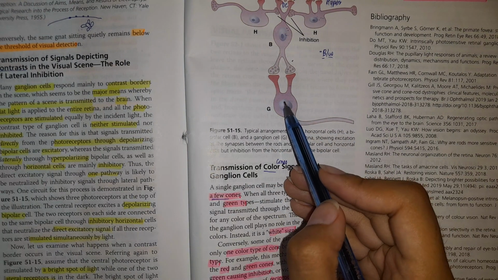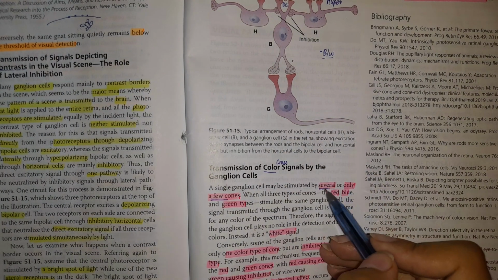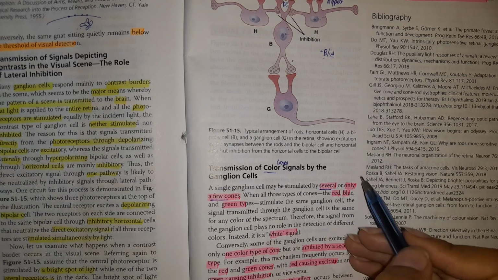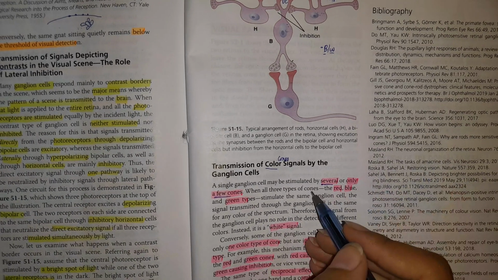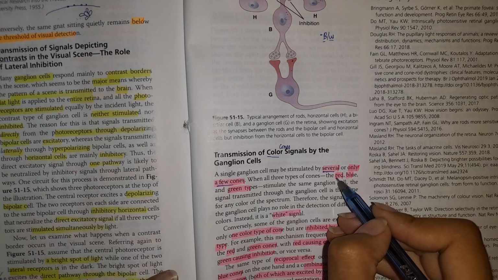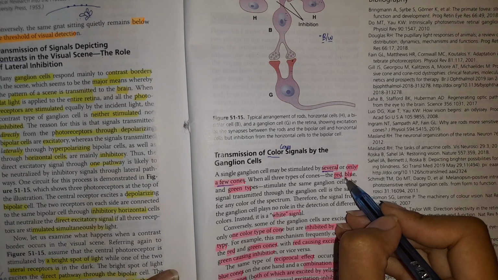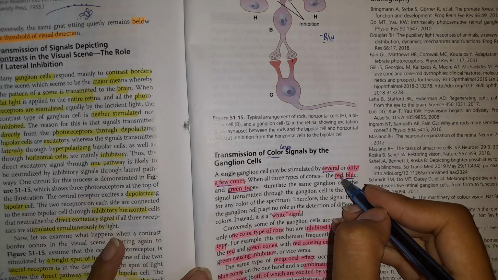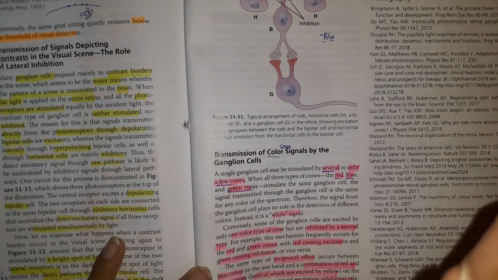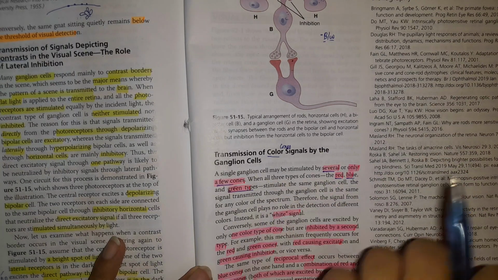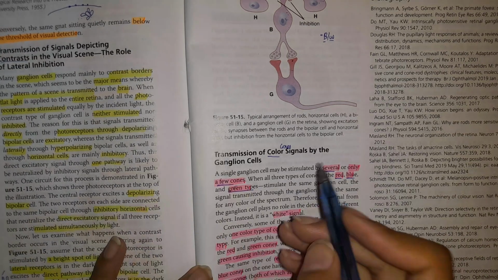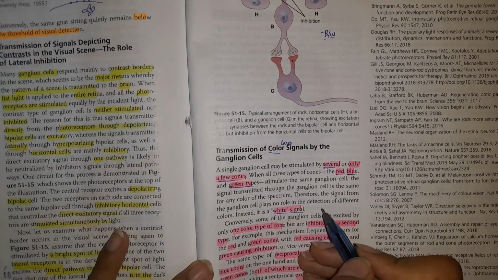A single ganglion cell may be innervated by many cone cells, like in the periphery, or may be innervated by few cone cells, like in the central or foveal region. So we know there are three types of cone cells. They are red cone cells, blue cone cells, and green cone cells. So if the red, blue, and green are all activated in the same manner, in exactly equal proportions, what will happen? There will be a white signal generated.